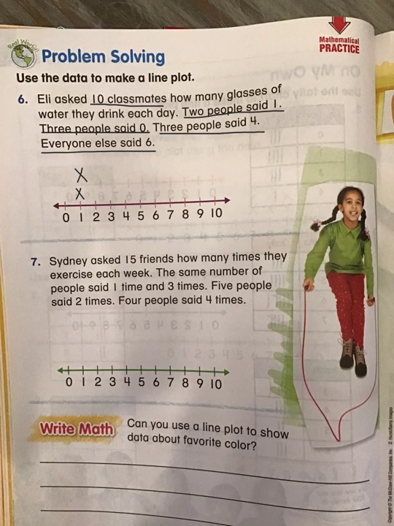Okay, 3 people said 0. So now I'm going to go over to the 0 and I'm going to mark those 3 people. 1, 2, and 3. 3 people said 4. 1, 2, 3. Now it says everyone else said 6.